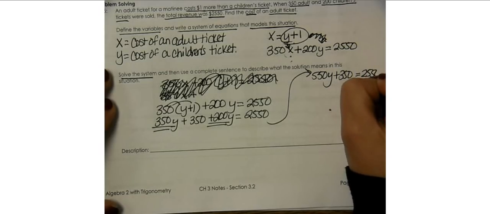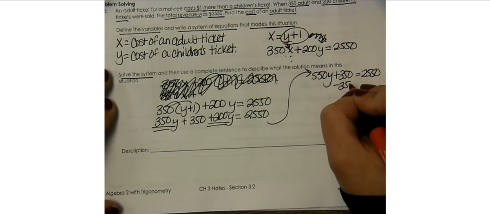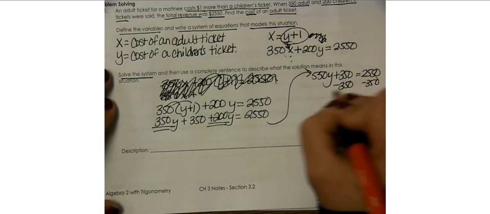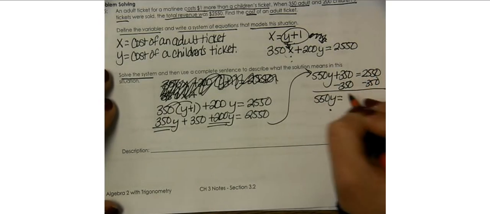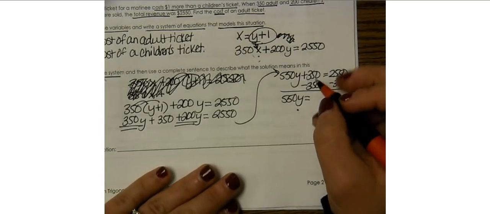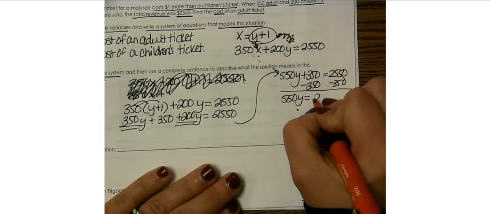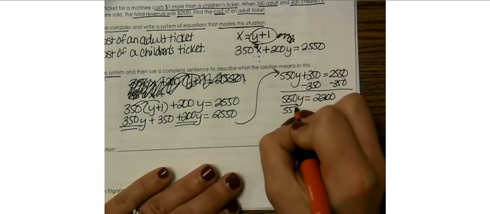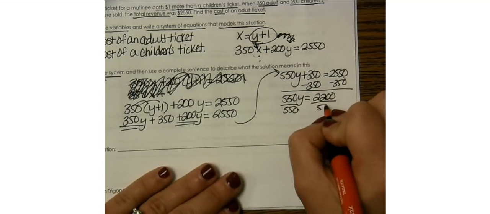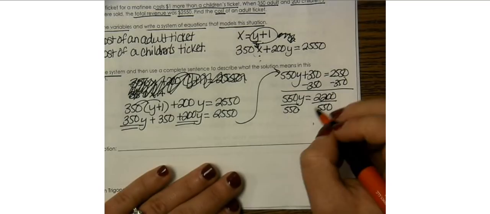At this step, I'm going to subtract 350 on both sides, and I end up with 550y is equal to 2,200. Dividing both sides by 550, we end up with y is equal to 4.